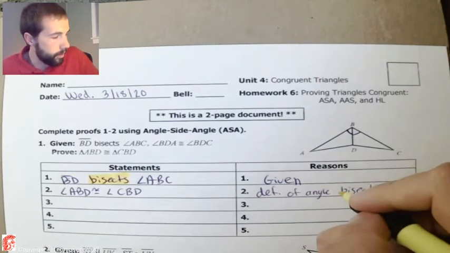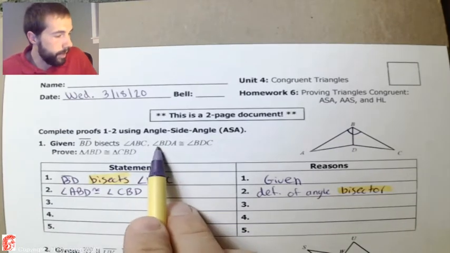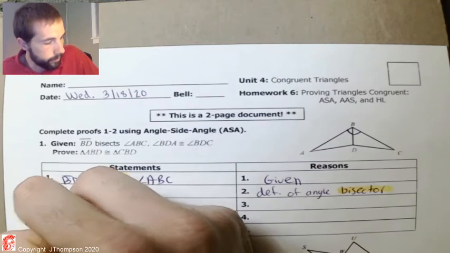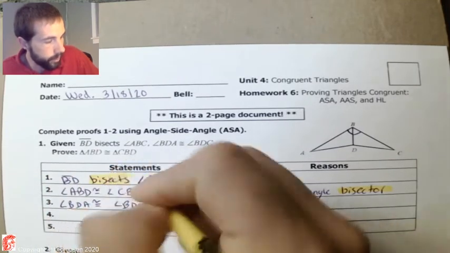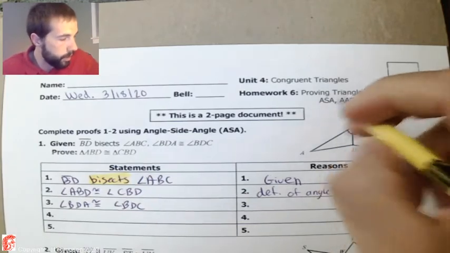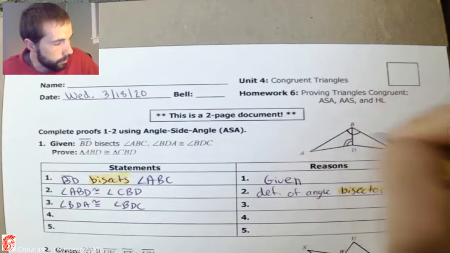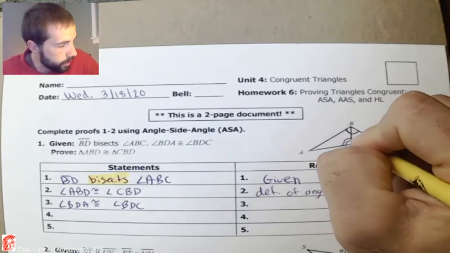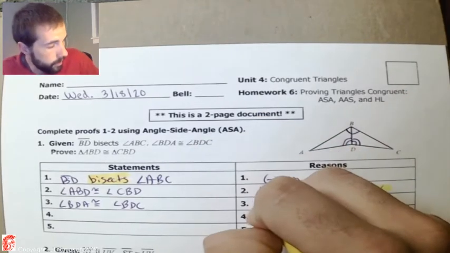Okay, so the third statement that we're going to write is the second given. Angle BDA is congruent to angle BDC. Okay, so that's a straightforward piece of information. Angle BDA, I'll get 2 arc marks in that one, and angle BDC will also get 2 arc marks because they're congruent to each other. That was given.